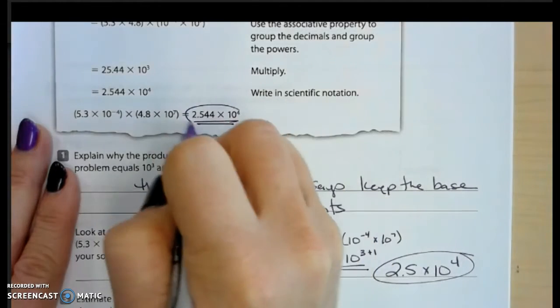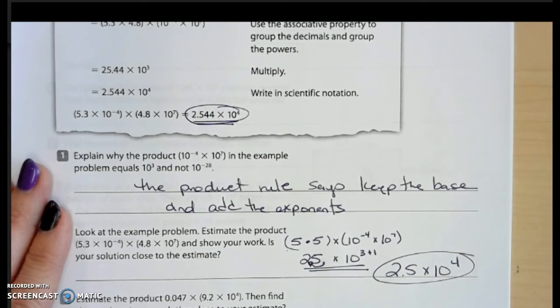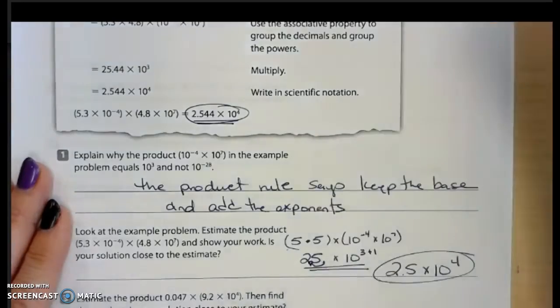Now I can compare. Remember to compare. They need to be in the same form. Is 2.544 and 2.5 very close? Yes, they are. It's a reasonable estimate.